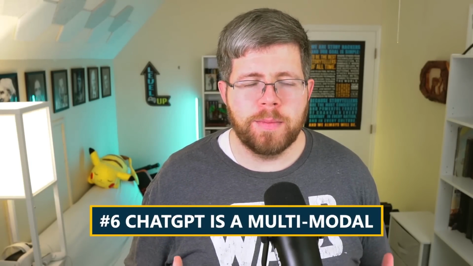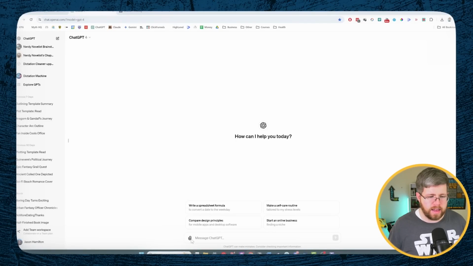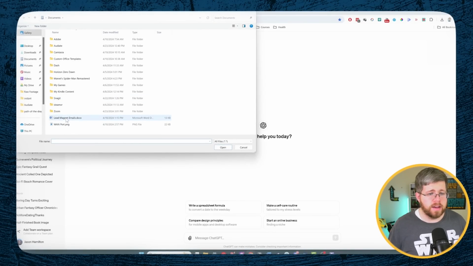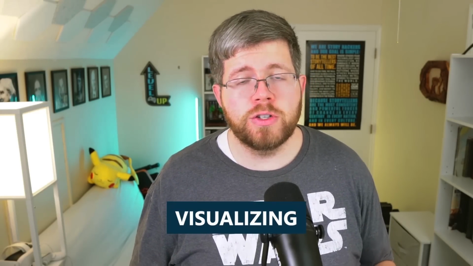Let's talk about multimodality. When I say the word multimodality, some of your eyes might glaze over, but what this basically means is it is capable of doing more than just text chat. So for instance, right here, I can attach different files. I could attach PDFs or documents, text files, and even images, and the AI is capable of reading or visualizing those things. Additionally, because it can produce images, it is also capable of producing an image for you to look at. I'll demonstrate this more in a later part of the video.